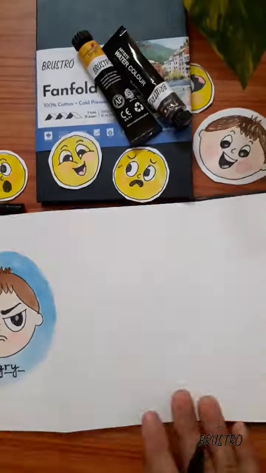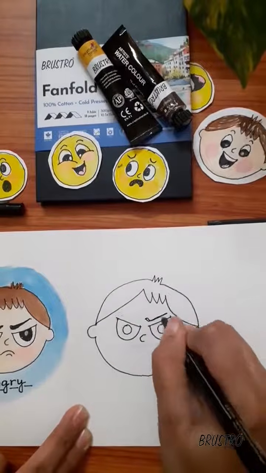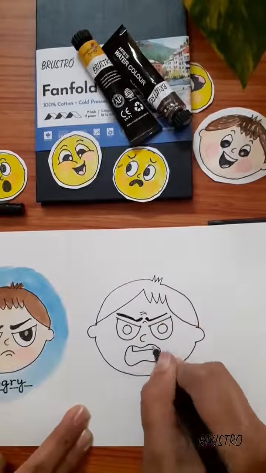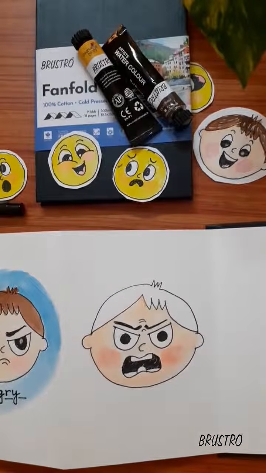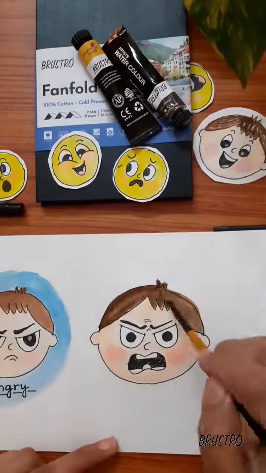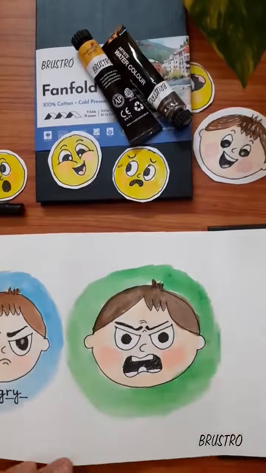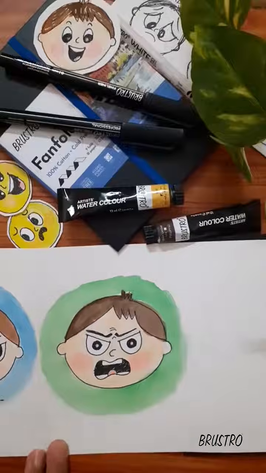Intensely angry is furious. The whole face opens up and the features spread out vertically. Brows are extremely furrowed and forehead is wrinkled. Mouth is wide open and snarled. Teeth and tongue may be visible as this person might be screaming.